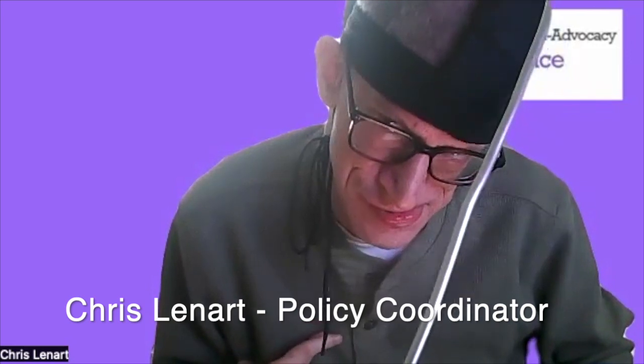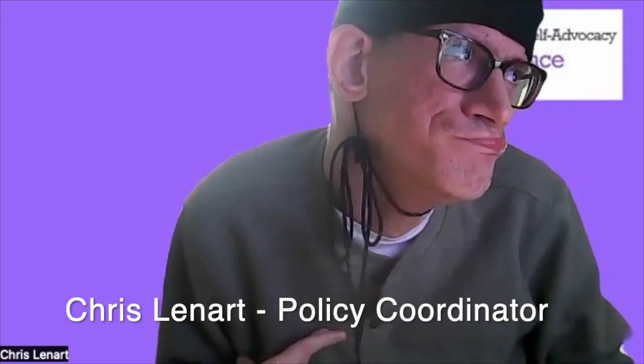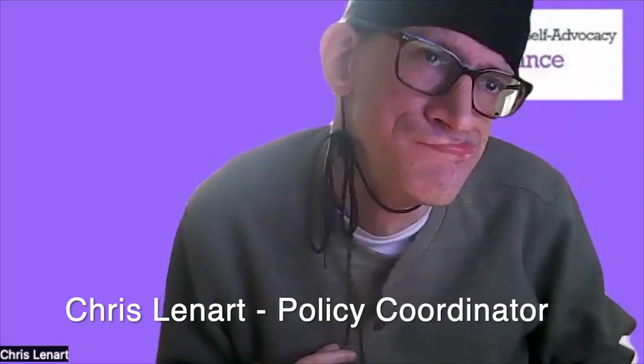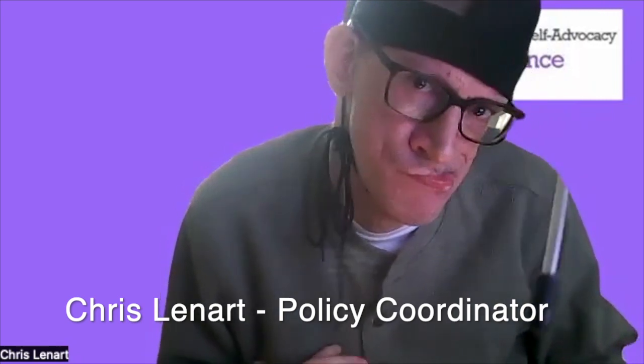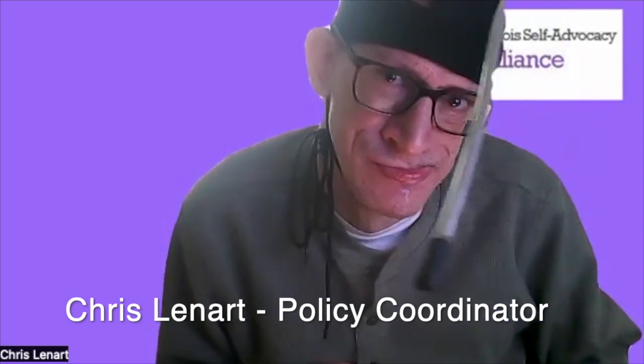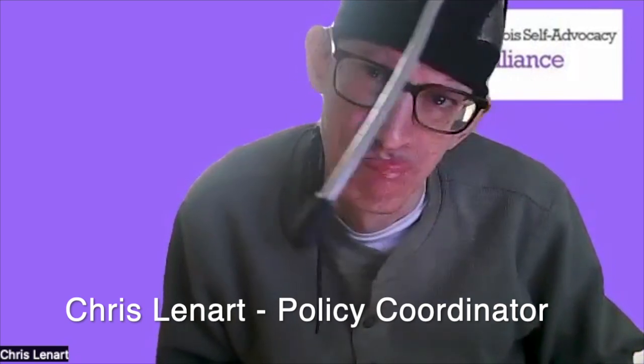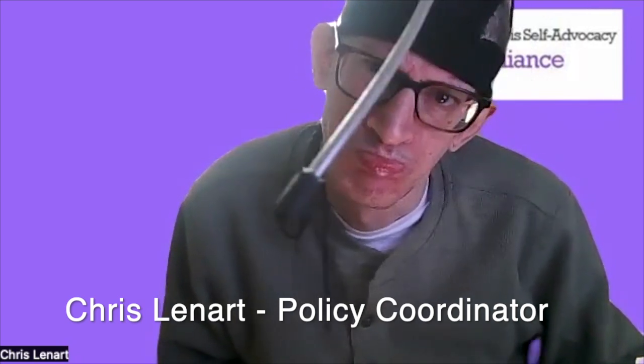A good example of universal design is curb cuts. They are for people in wheelchairs, people who are blind, people with strollers, and people who have trouble with stairs. Universal design is for everyone rather than for a single group of people.